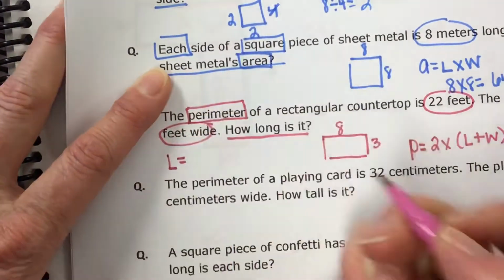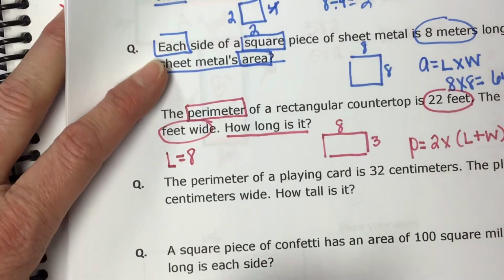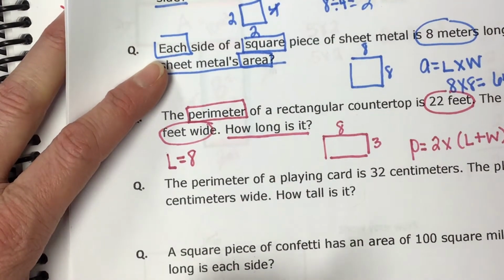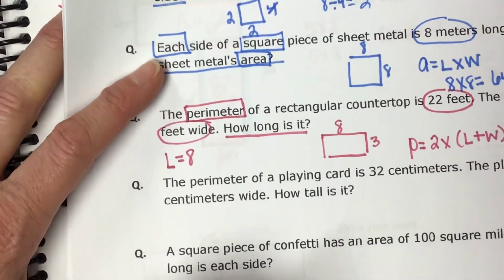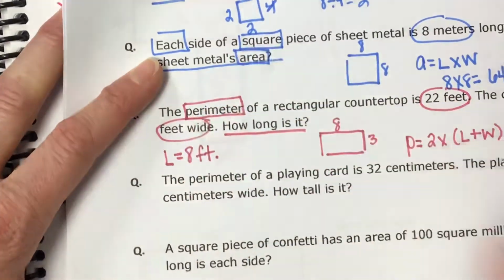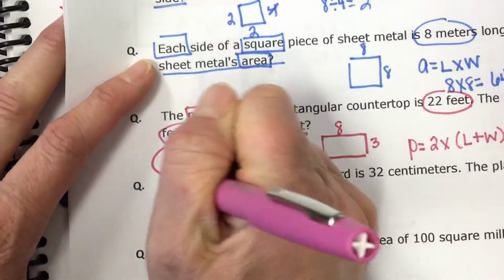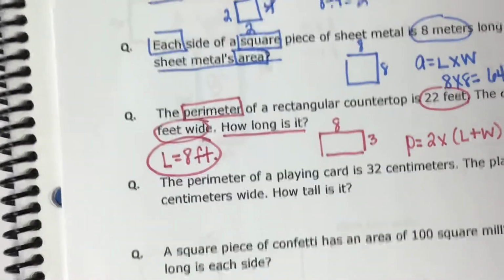So we need to make sure that we say the length equals 8 and what unit? What's our unit? 8 what? Feet. And then when we've done quite a bit of work, I think it's smart to circle your answer.